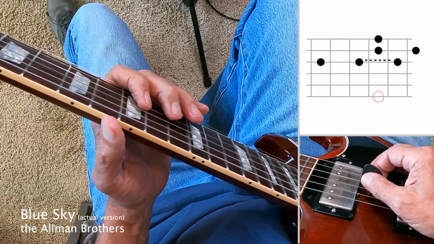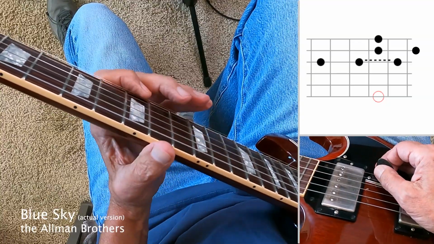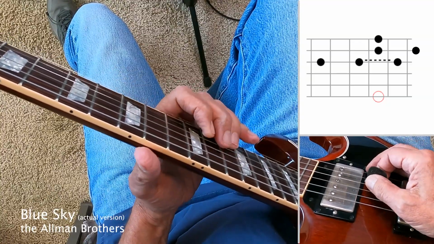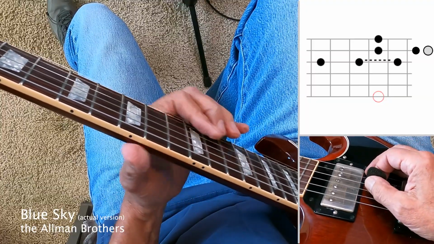At the end of the lick, the very high note, instead of trying to slide into it, bend into it. Like this.